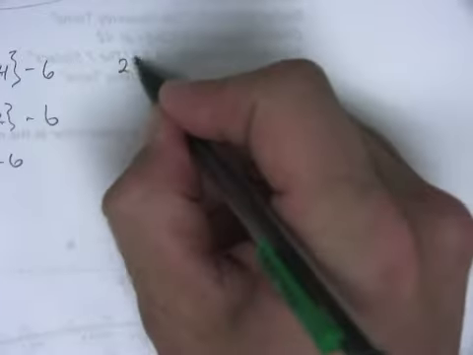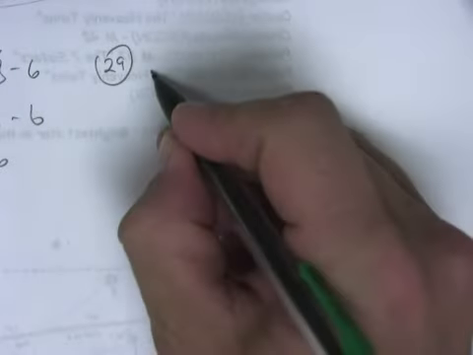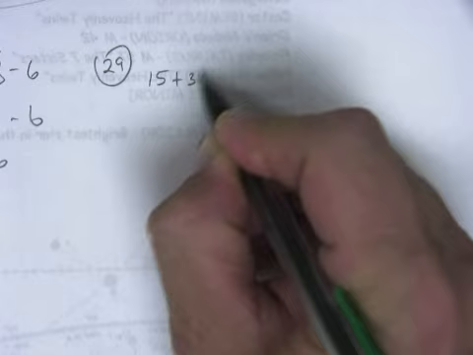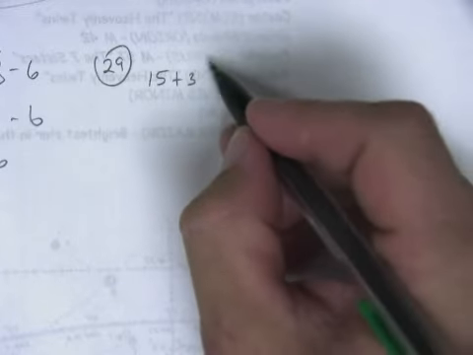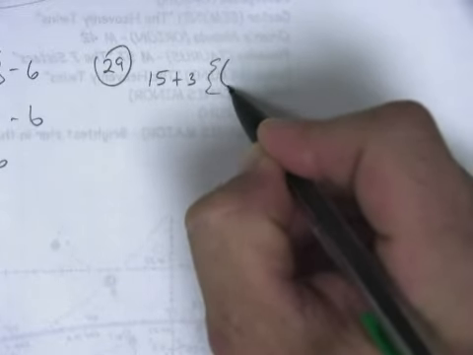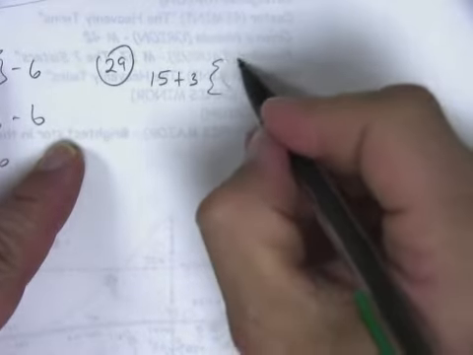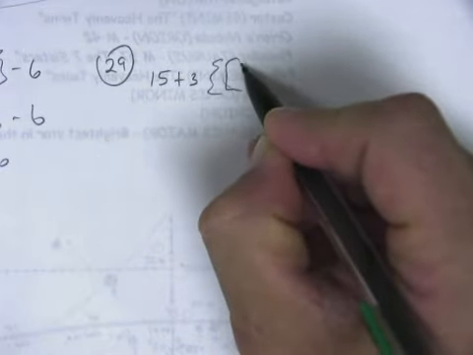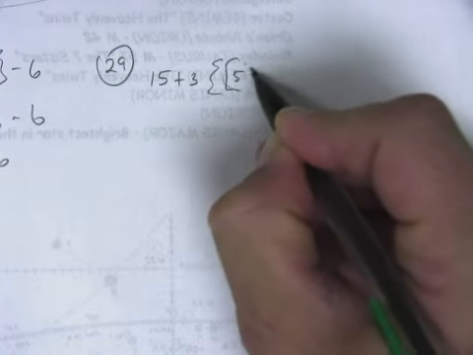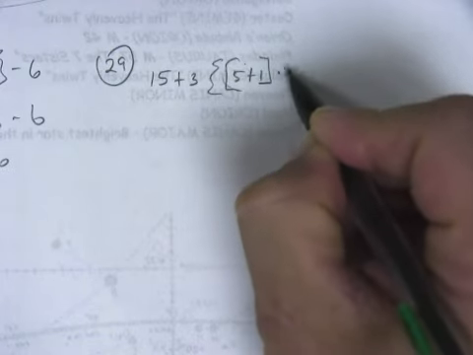Here's number 29. It's going to be 15 plus 3, something similar to number 29 at least. I don't have a parenthesis there, I've got a bracket. So that'll be, let's do 5 plus 1 times 3.